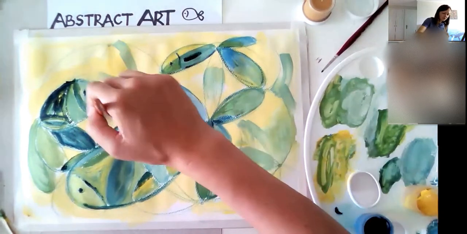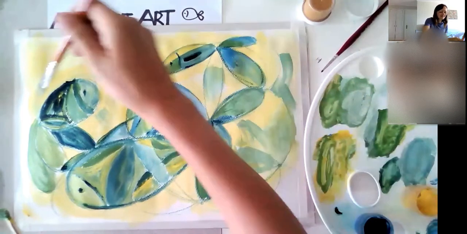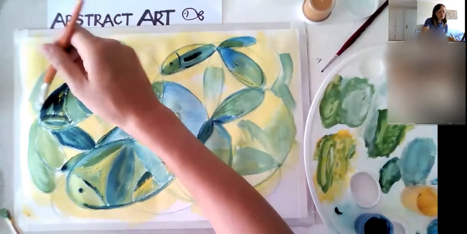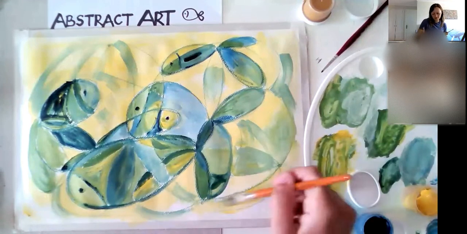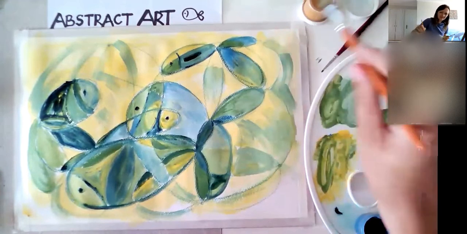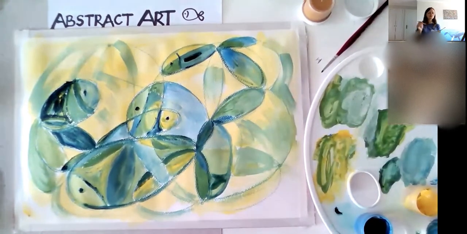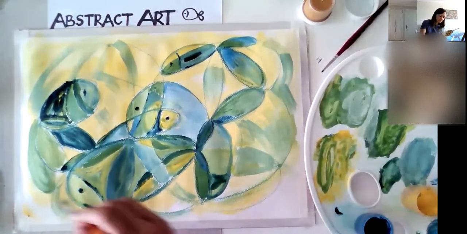Maybe just some brush strokes, where the lines are more like air, or more like water space around. Something like this. And so I'm not losing my fishes, they're still the main.